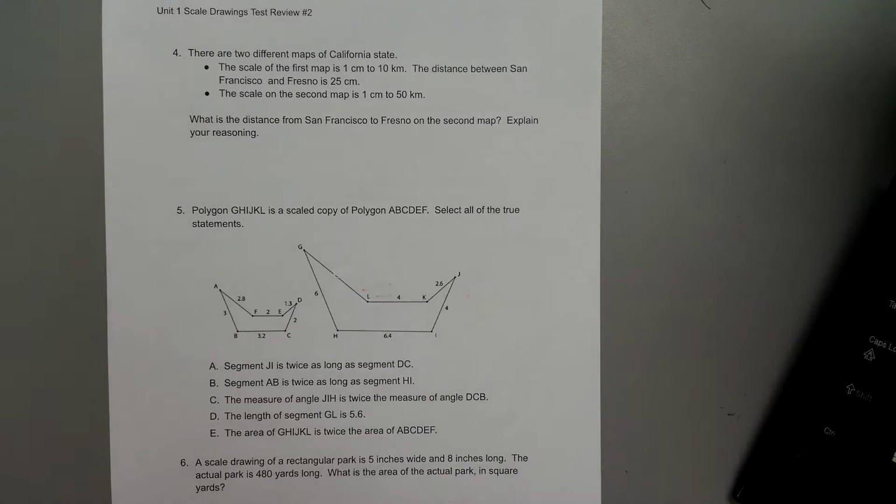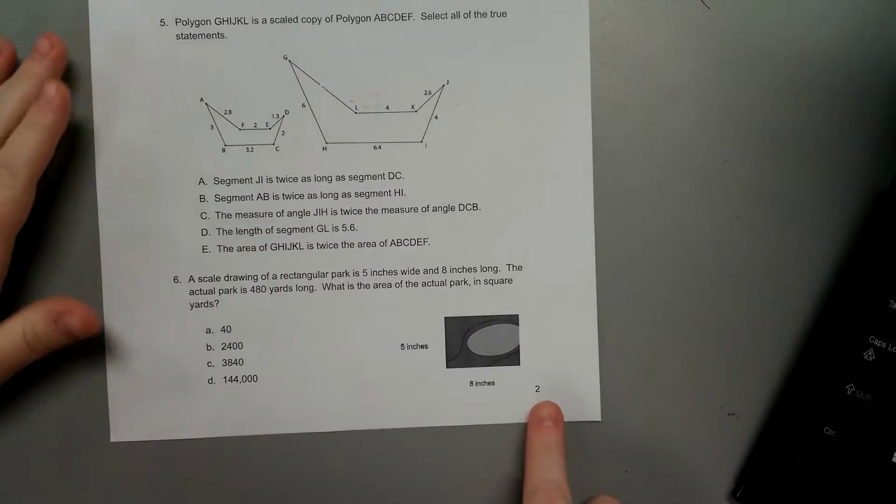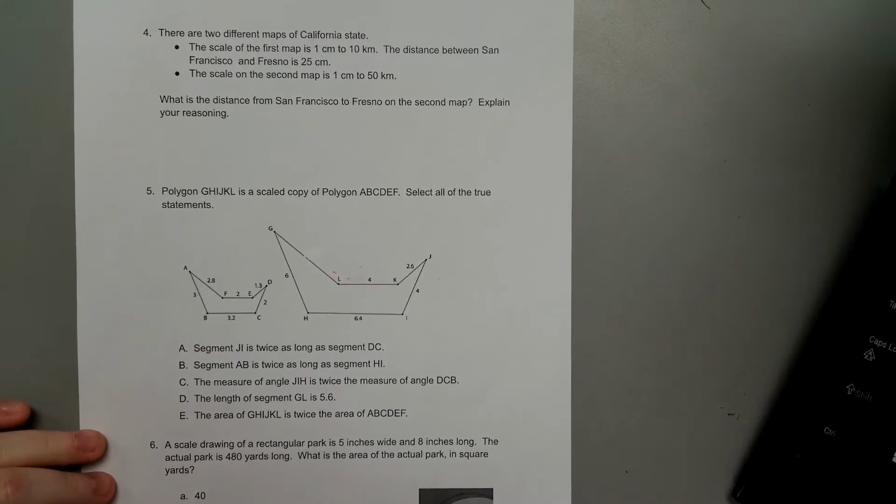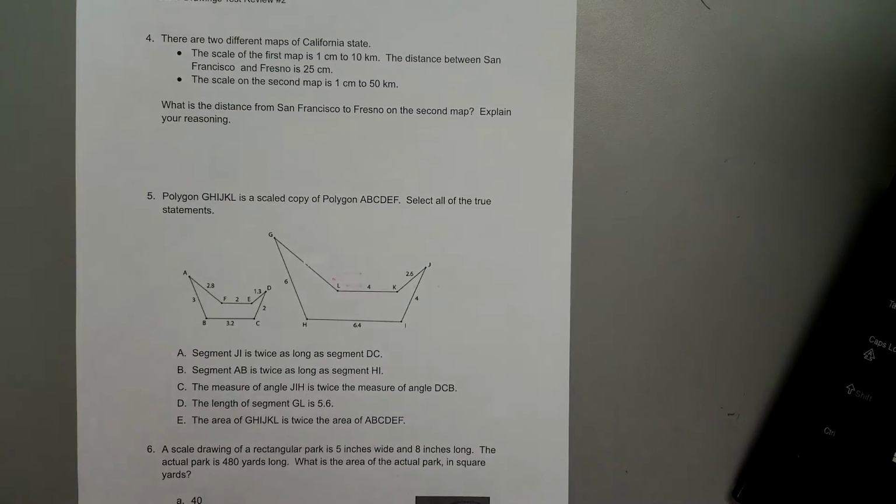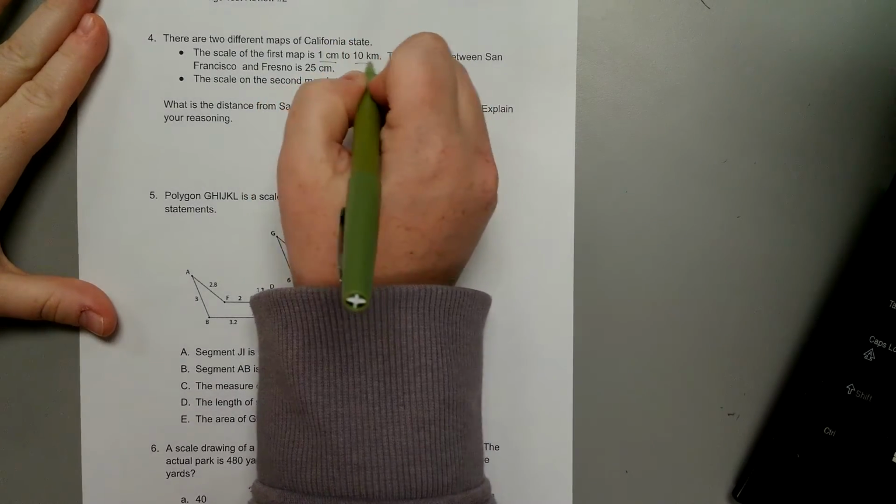Unit 1 scale drawing test review number 2, page 2. All right, so we have question 4. There are two different maps of California state. The scale of the first map is 1 centimeter to 10 kilometers.